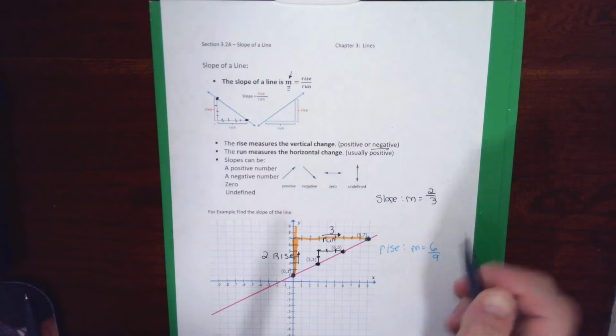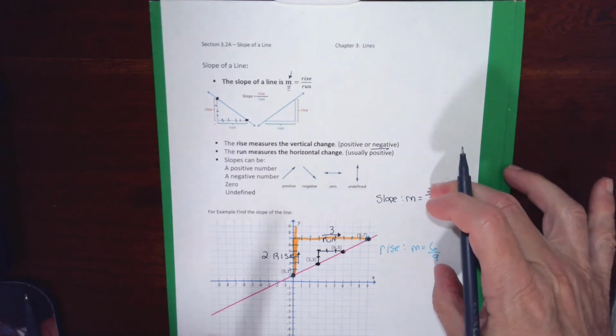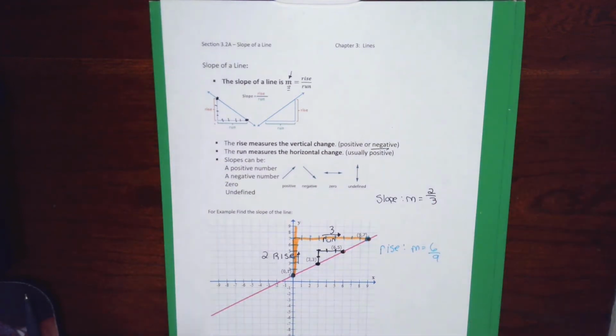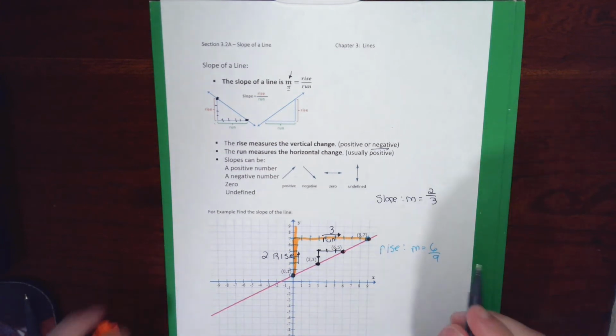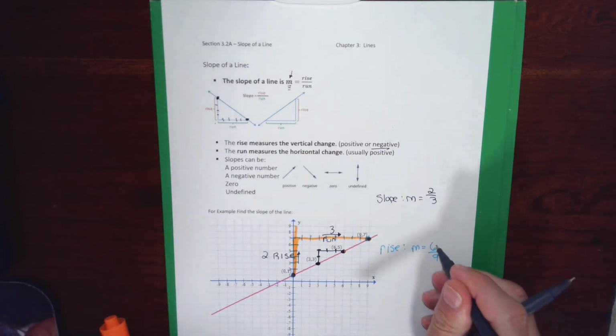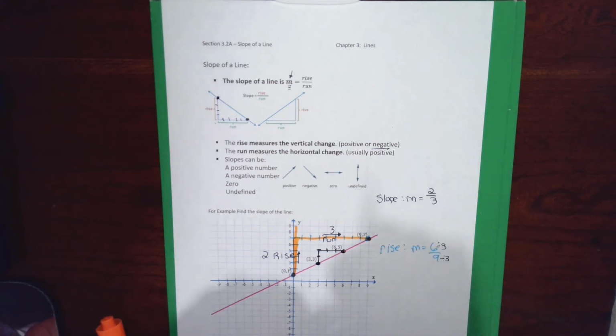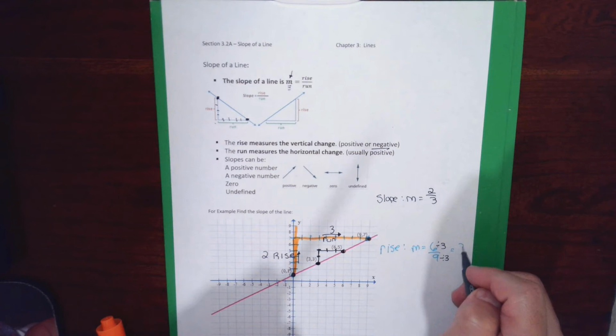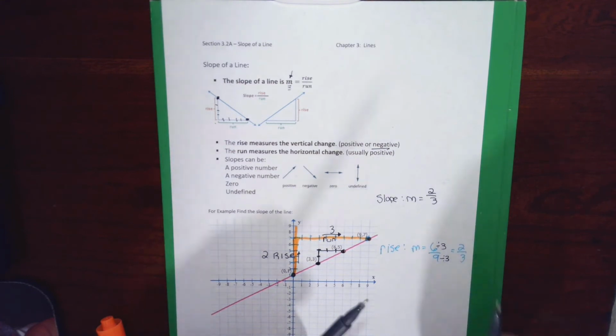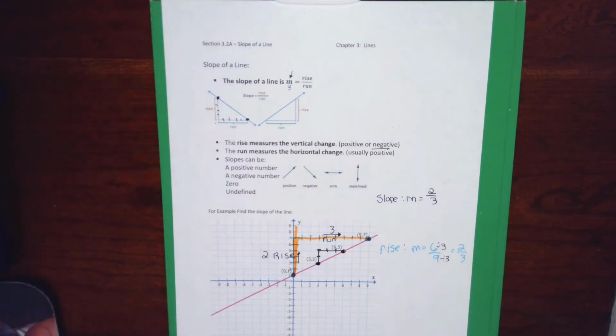So I look at the slope from my first set of points compared to my second set of points. It doesn't look the same, but that fraction reduces. I could just take this fraction and reduce it by dividing by 3, and I'll get the same fraction. So it doesn't matter which points you pick. The slope that you'll calculate will reduce to the same fraction always.